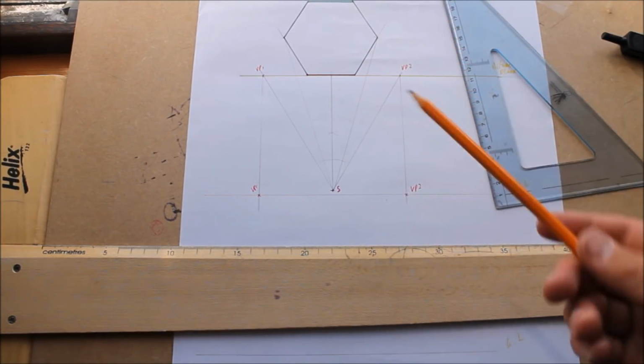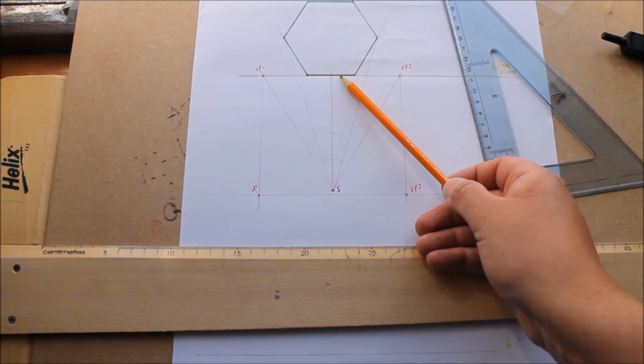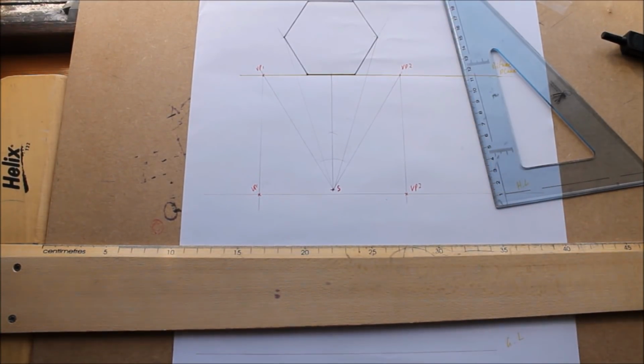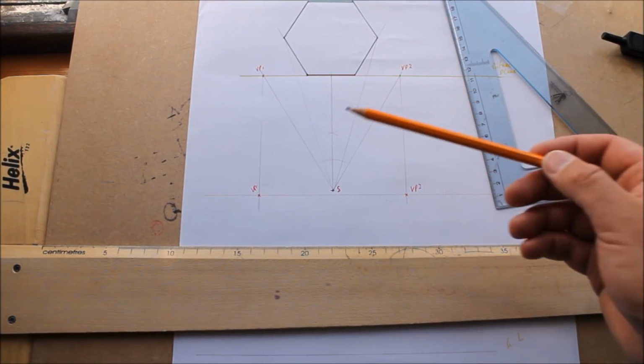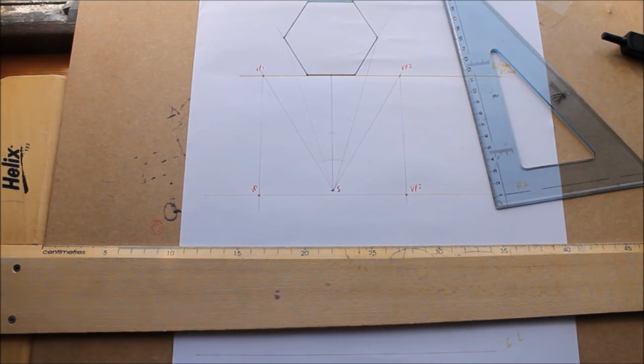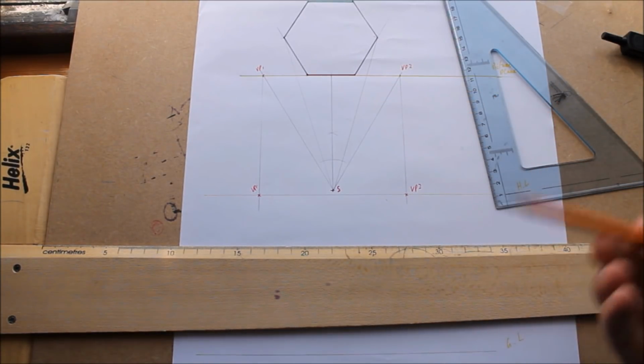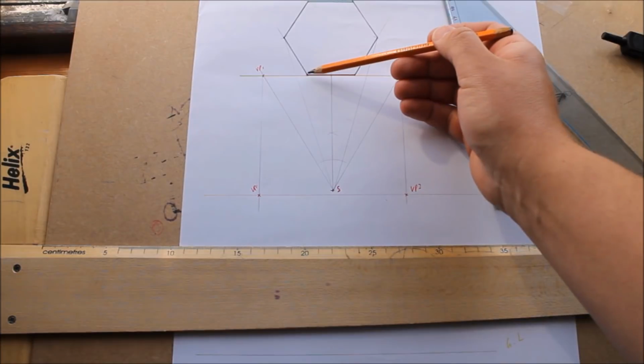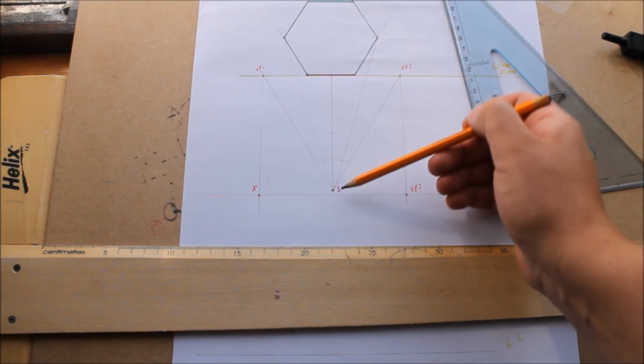But in this case we have the full surface B here on your picture plane. So that full surface is going to be a true shape. It's not going to be projected back to any of the vanishing points. It's not going to be in perspective. It's going to be a true shape. So they're already on the picture plane. We don't need to join back to the spectator.